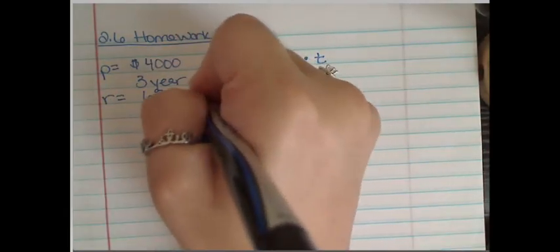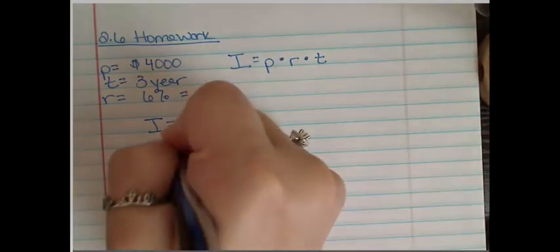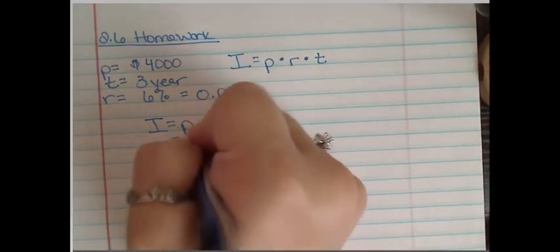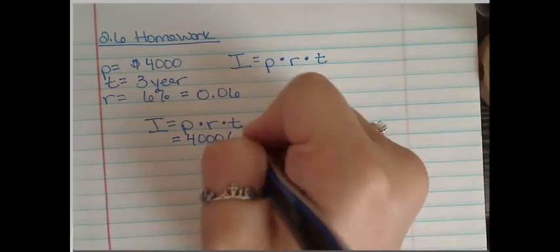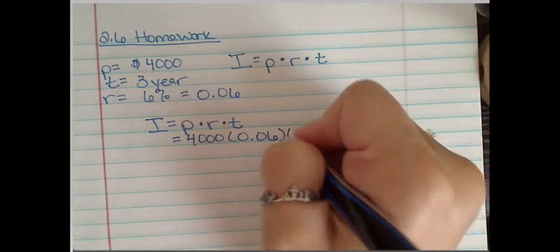So we move the decimal to the left 2 spots, and that becomes 0.06. And then our time is our 3 years. So we have our interest equals our P times our R times our T. Our P we just said was $4,000. Our R is 0.06 and our T is 3 years.